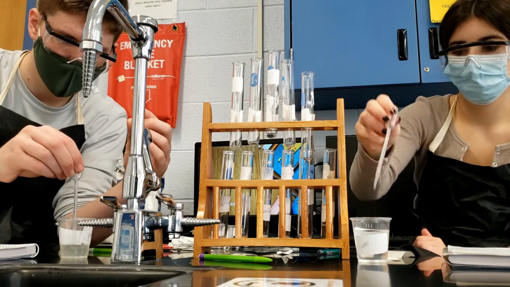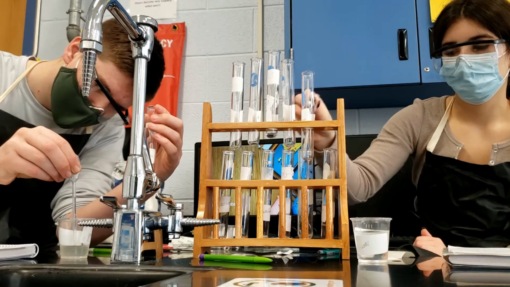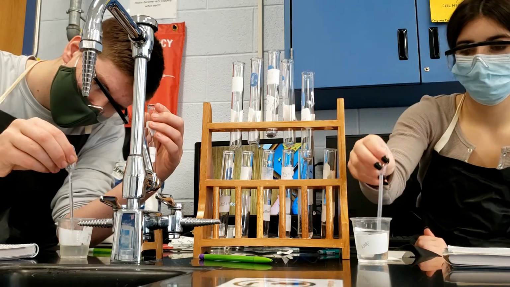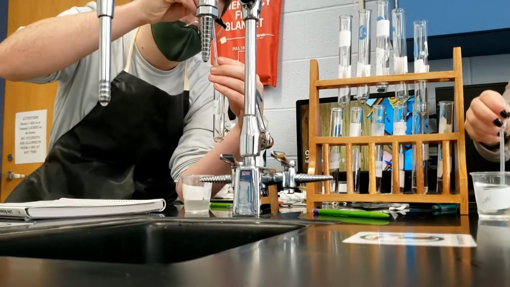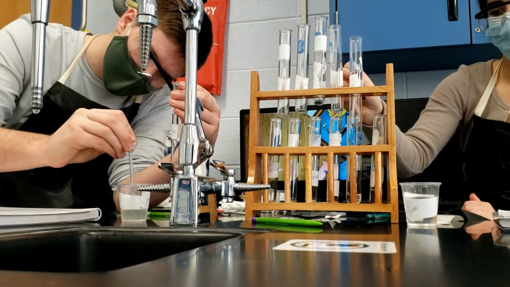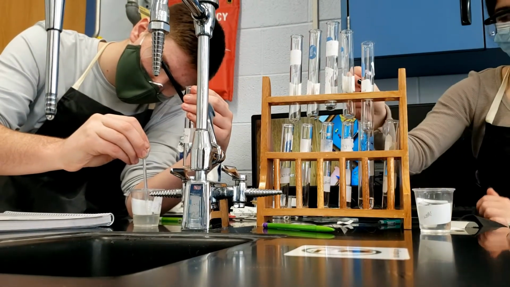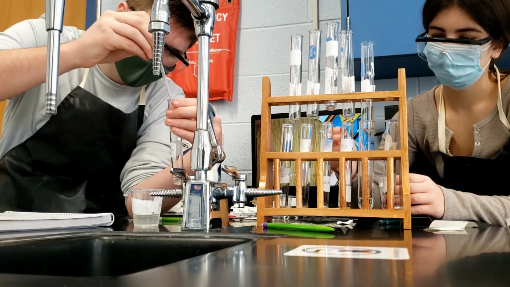One of our enzyme tubes will contain 2 milliliters of enzyme to 5 milliliters of pH 6 solution. Our second tube will contain 2.5 milliliters of enzyme to 4.5 milliliters of pH 6 solution. Our third tube will contain 3 milliliters of enzyme to 4 milliliters of pH 6 solution. Our fourth tube will contain 3.5 milliliters of enzyme to 3.5 milliliters of pH 6 solution. Our fifth tube will contain 4 milliliters of enzyme and 3 milliliters of pH 6 solution.